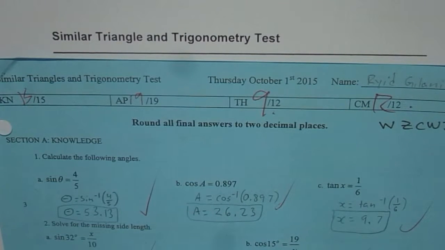The first one is to calculate the following angles. We are given trigonometric ratios, primary trigonometric ratios, sine theta, cosine A, tan x. And then you have to find the angle, which you can find by calculating their inverse, right? Sine inverse of 4 over 5 will give you the angle. Likewise, you can calculate the others.